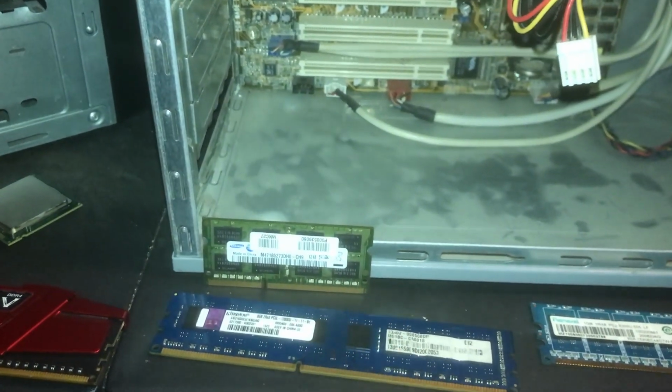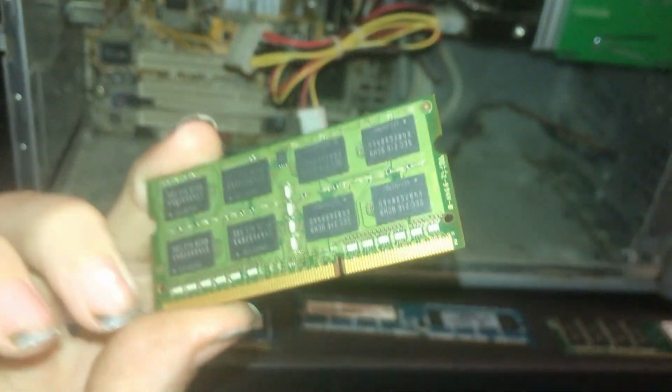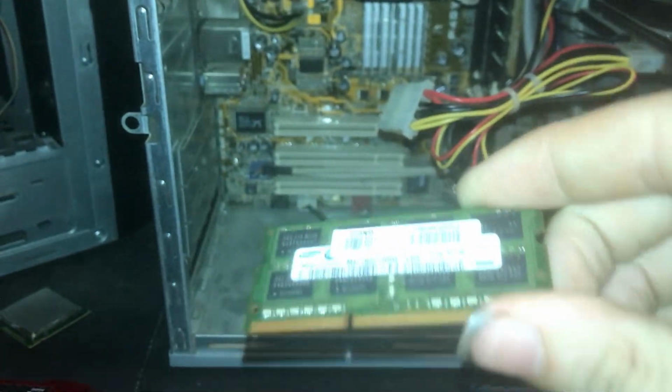That's DDR3, which is laptop memory. So you can see it's more compact because it has to go in a smaller space. Okay, DDR4.